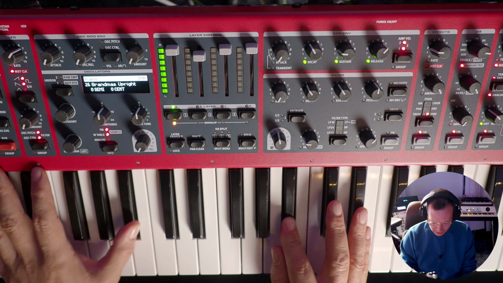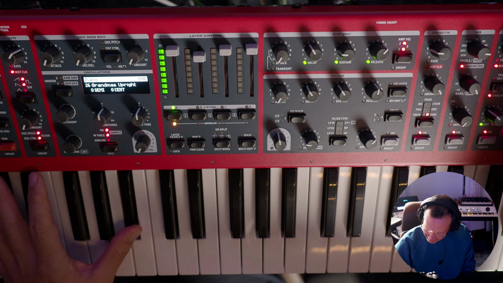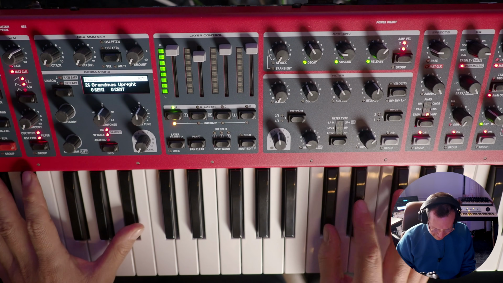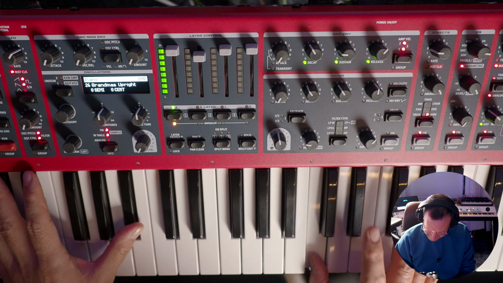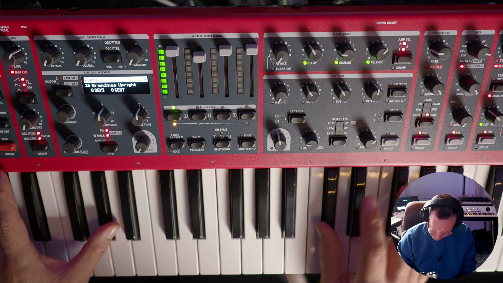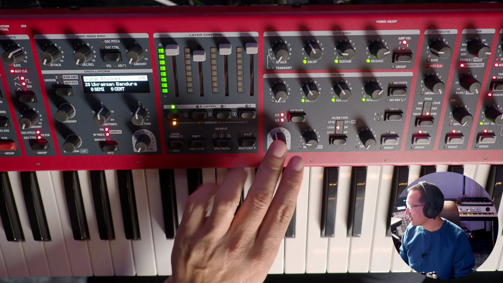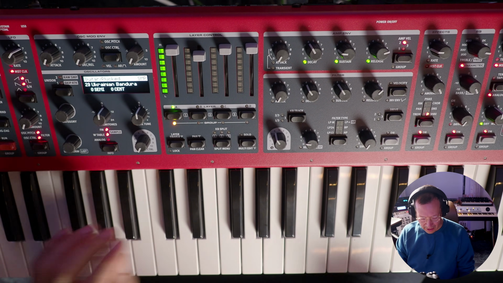Some aftertouch. Okay, one more. Let's check this one out. It's called Ukrainian Bandura.